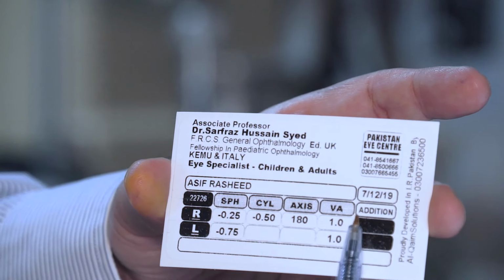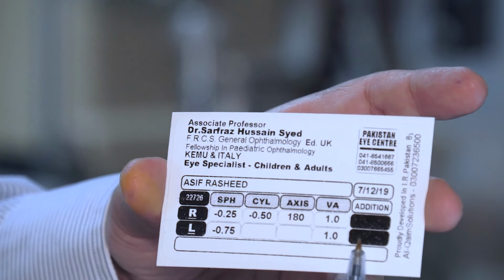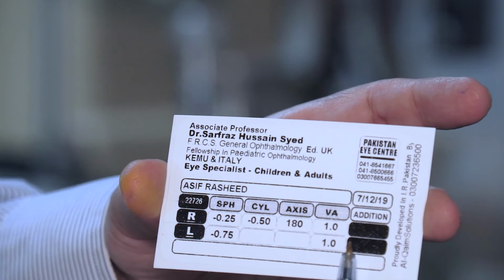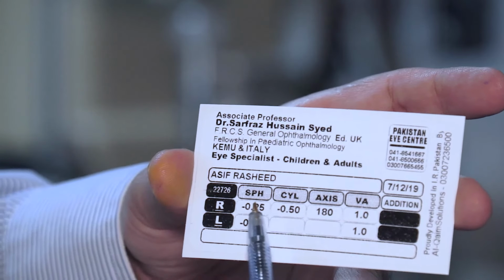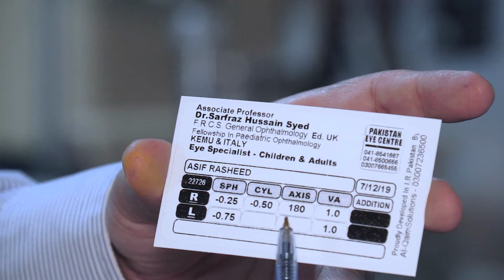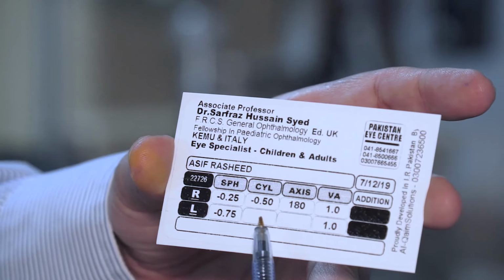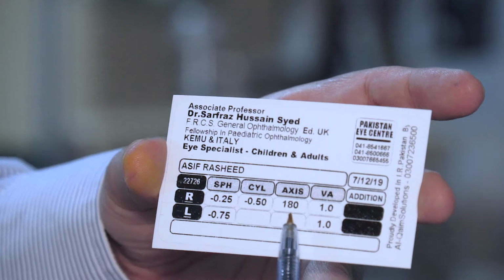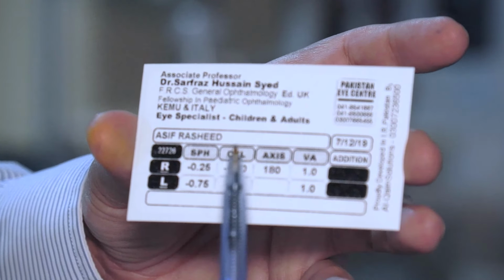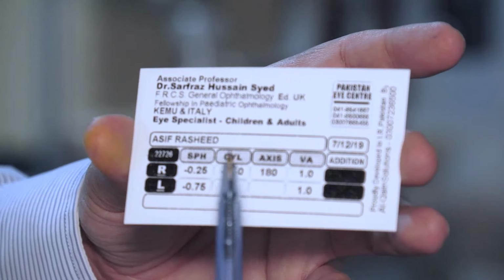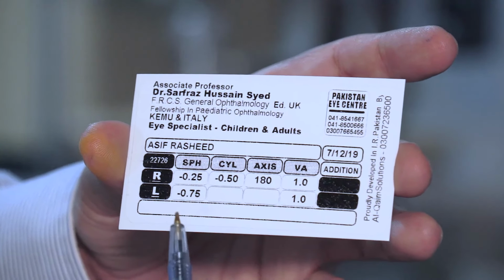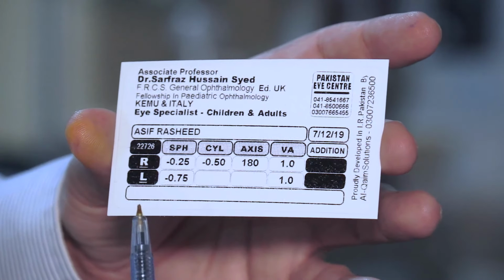He doesn't need any lenses for the near vision. That is called addition. The addition is for the near vision, so that is added in this one if the patient requires near vision lenses as well. So this is a standard card for how to prescribe spectacles. So this is a spectacle prescription.